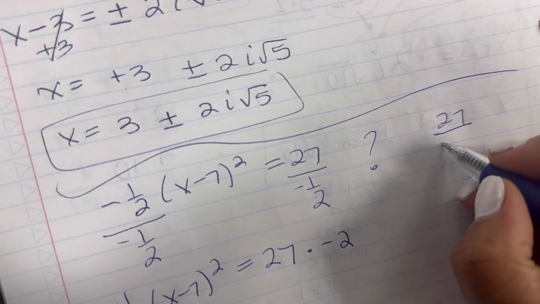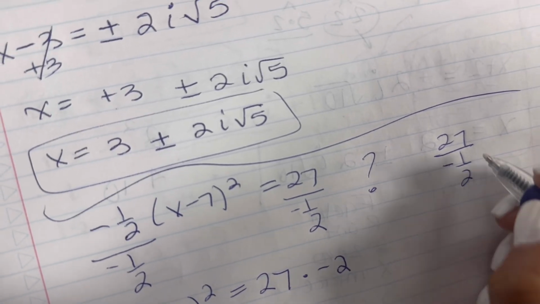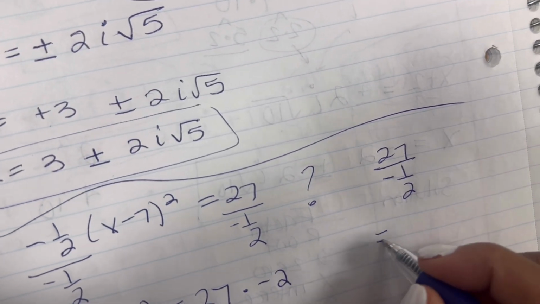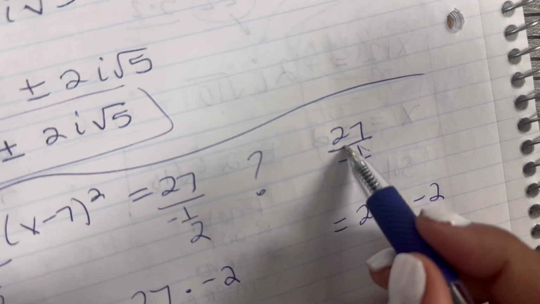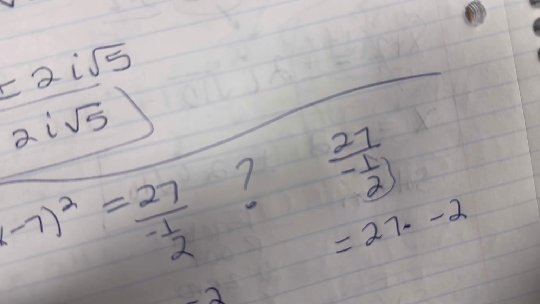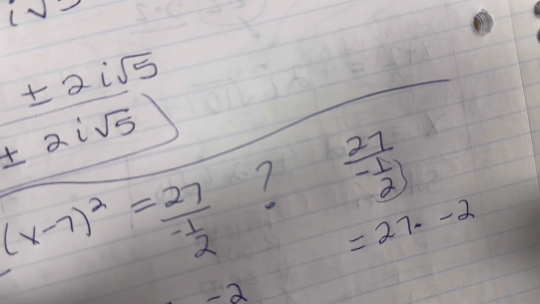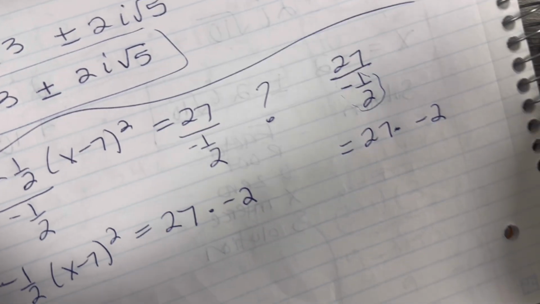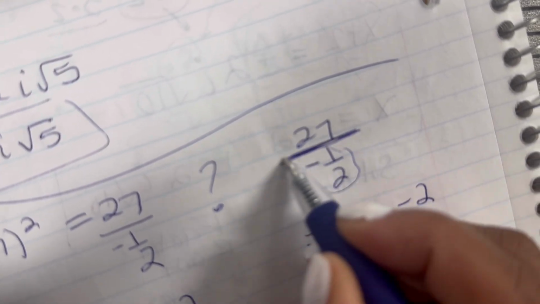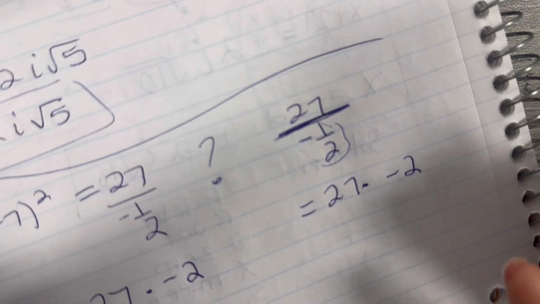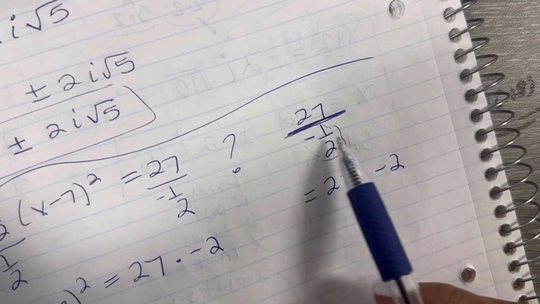27 divided by negative 1/2 is the same thing as saying 27 times negative 2. We don't divide by a half. I think in 6th grade or 7th grade, one of those grades, they taught you that we don't divide by a half. I don't want to say it's impossible, but you don't do that. It's kind of weird to understand.